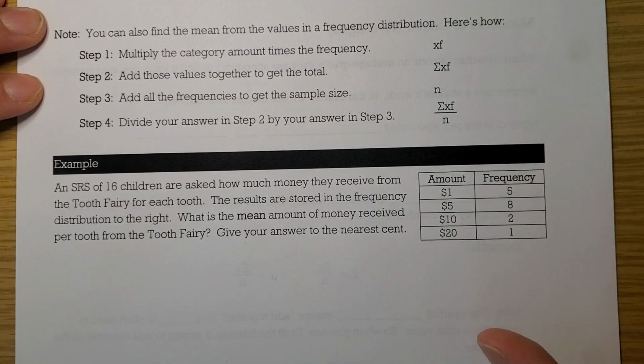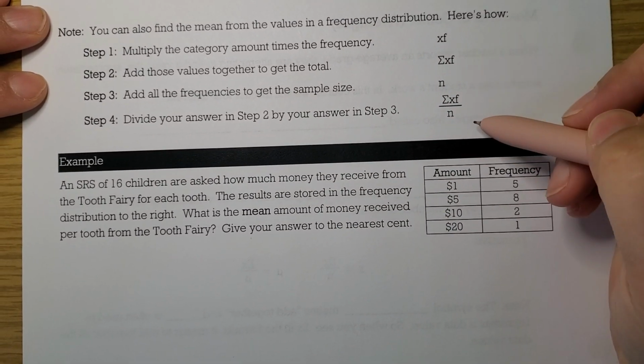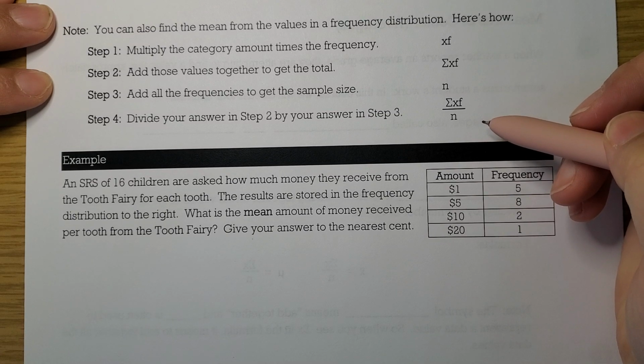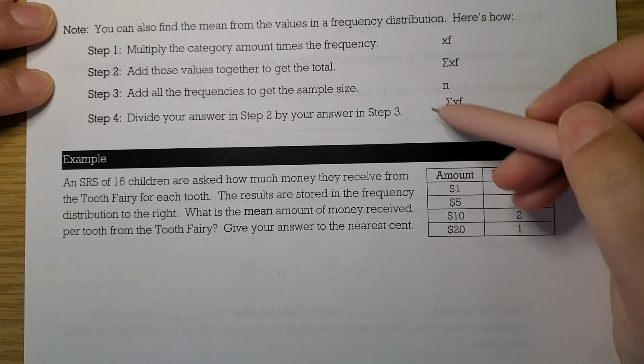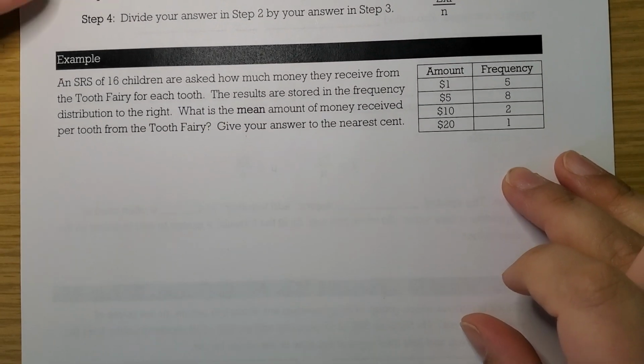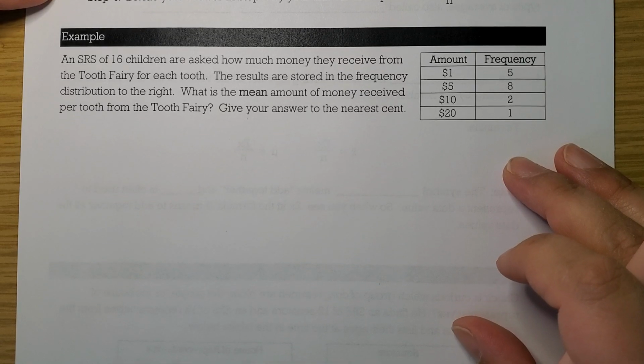Okay, so here's the notation that you might see for finding a mean using a frequency distribution. But before I talk about this notation, let's actually just find it first, because I think it'll make more sense if we go in the other direction with this example.